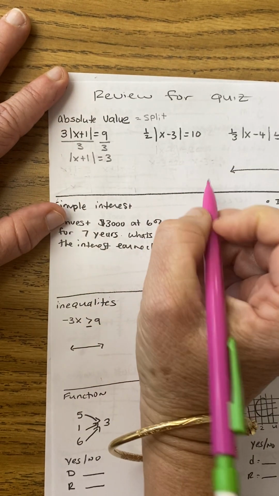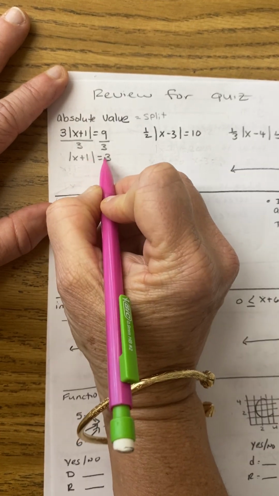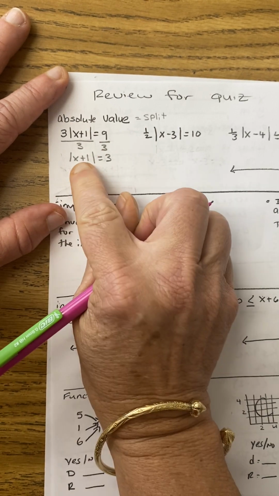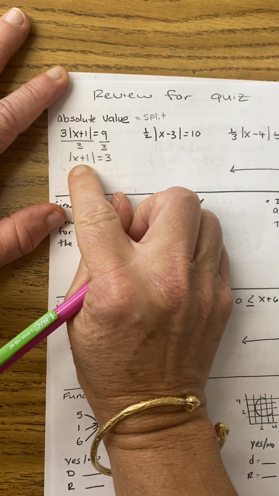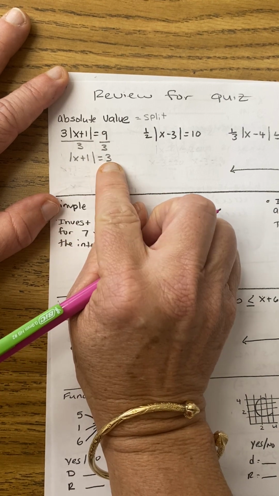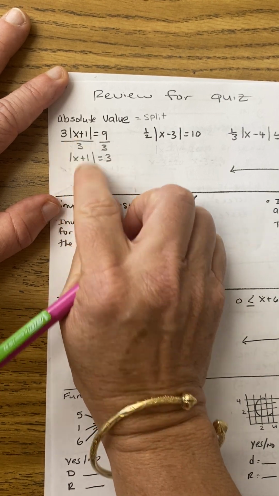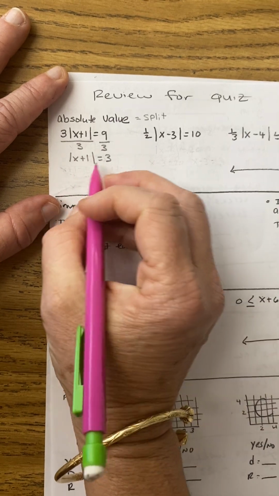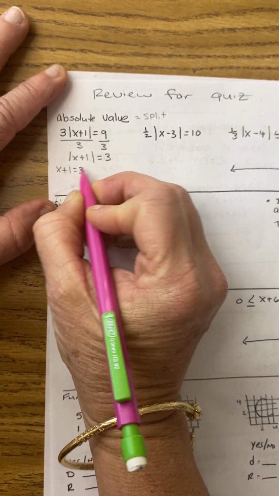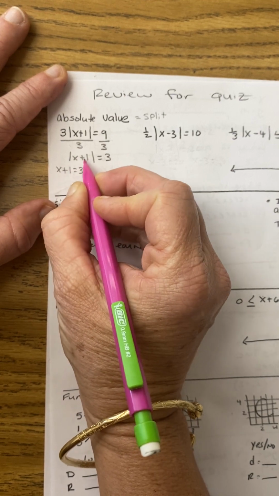Now, if this equaled a negative number, then I would have no solution, because when I do the absolute value of this number, it's always going to end up being positive. But we're good to go. It equals a positive number. So now that I've gotten rid of everything on the outside, we're going to split it. And I'm going to put x plus 1 equals 3. So it's the same exact thing minus the absolute value signs.